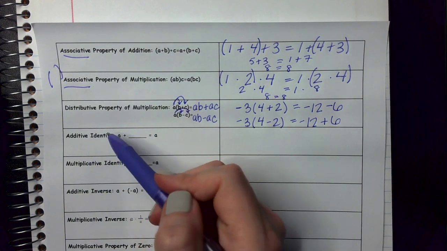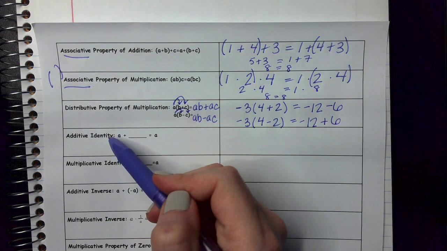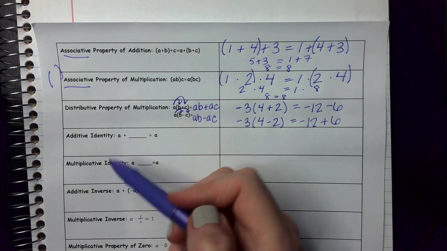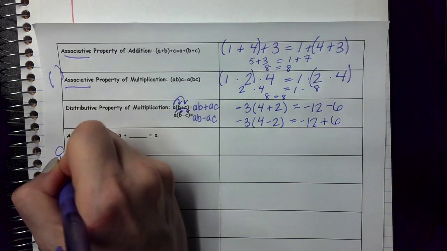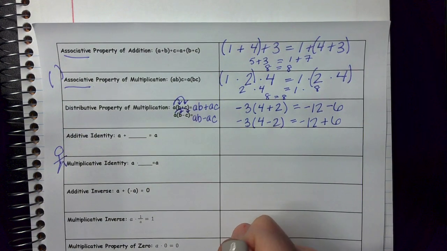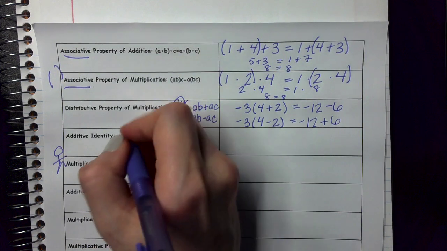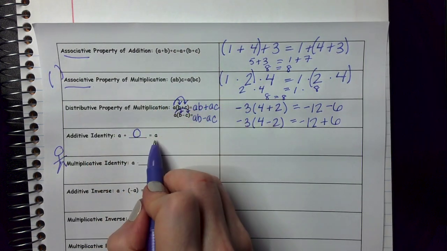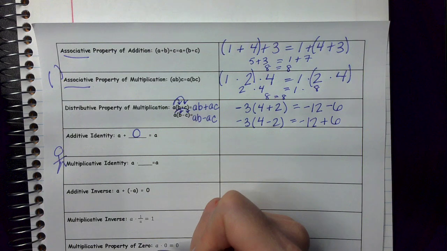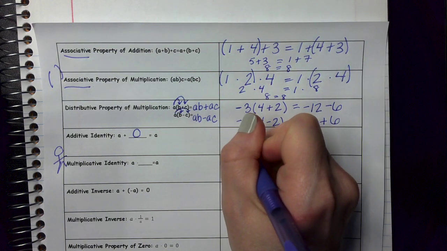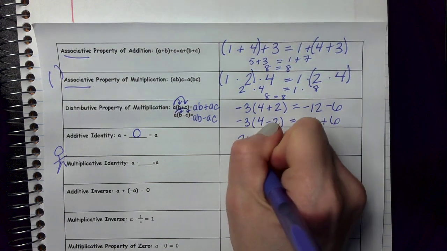We move into identities, the additive identity and the multiplicative identity. Identity, I think of a person who stays true to themselves. So any number plus 0 results in the original number, right? You know this. Any number, let's put 34.